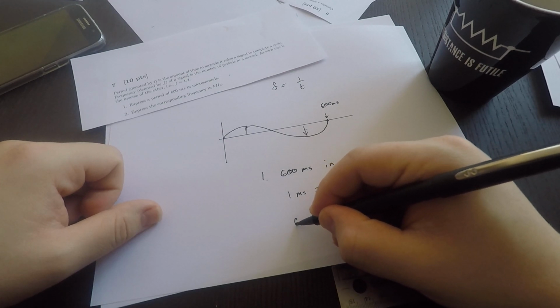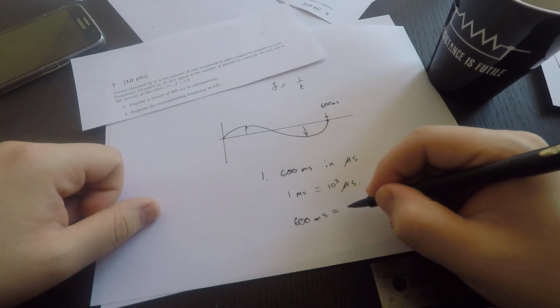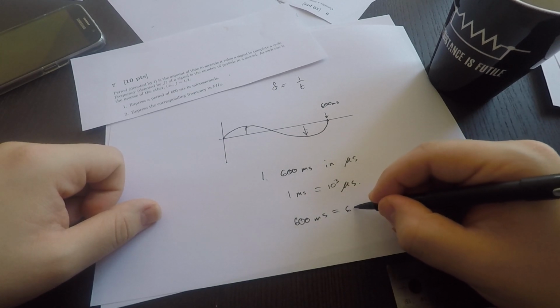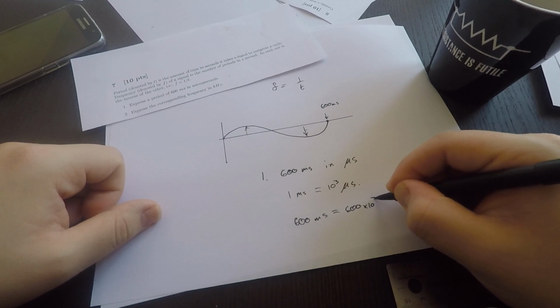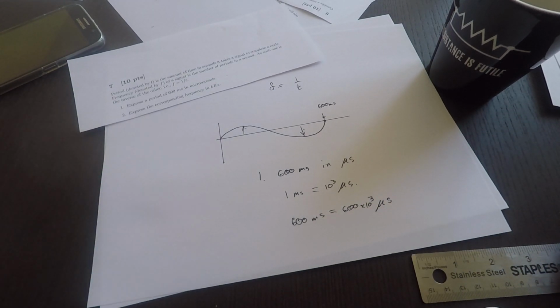So I have 600 ms equals 600 times 10 to the 3 microseconds. It's literally all there is to it. I mean, it's literally just change your base unit, and that's it.